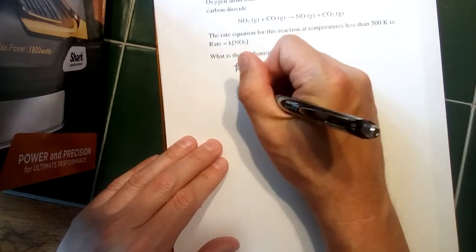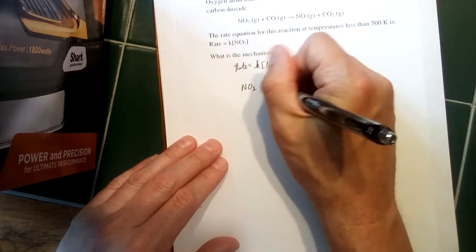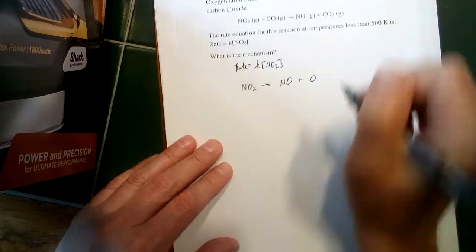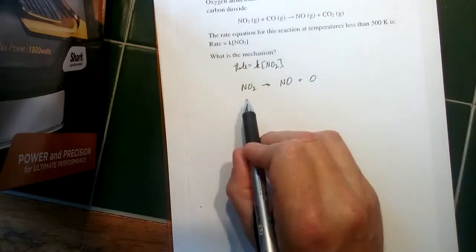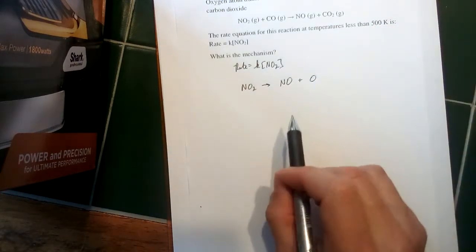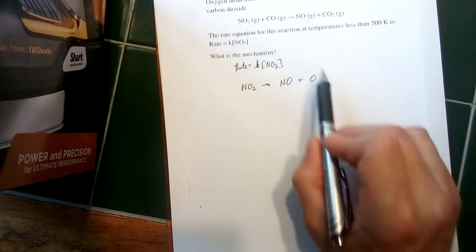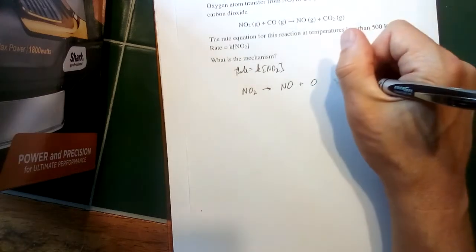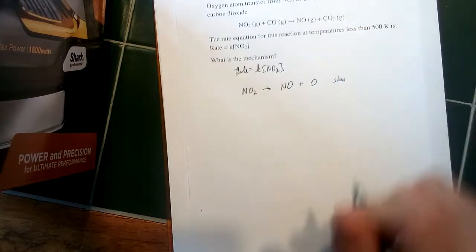So that first step has got to be something like this. NO2 is breaking apart into NO and O. So that's forming one of our products, and it's producing a reactive intermediate, this oxygen atom, and that would be slow.